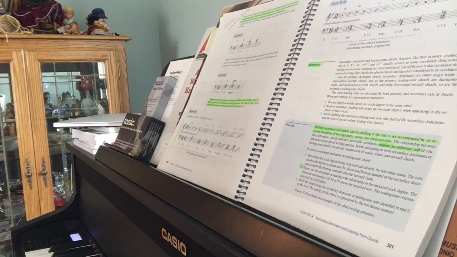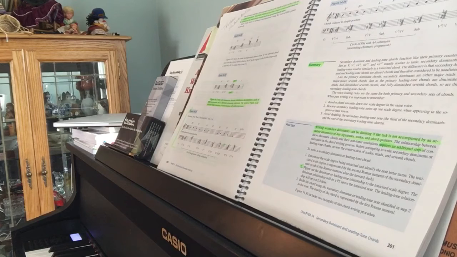Nice work if you can get it. You've got 5-7 of 6, 5-7 of 2. This is an example of a 4-chord progression. Well, actually, it says it's a circle progression with no substitution. 5-7 of 2, 5-7 of 5, 5-7.